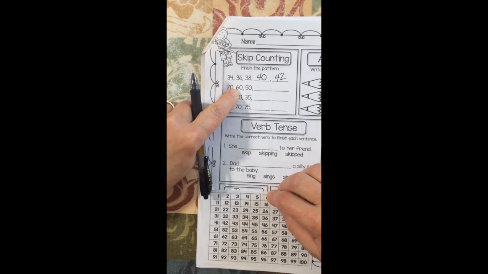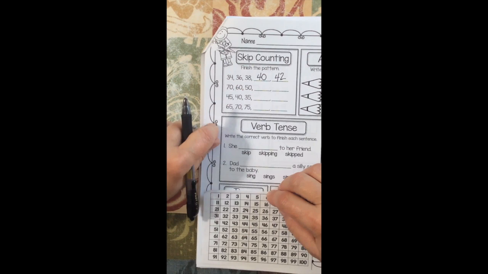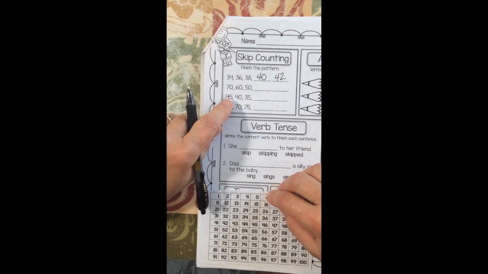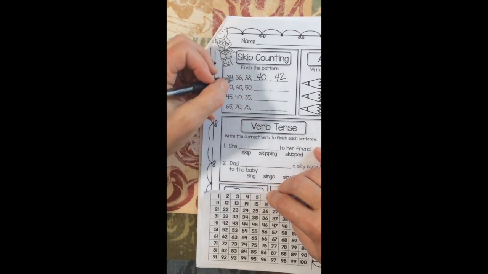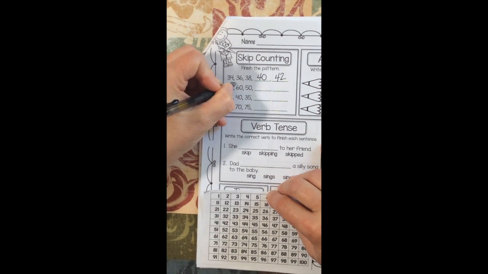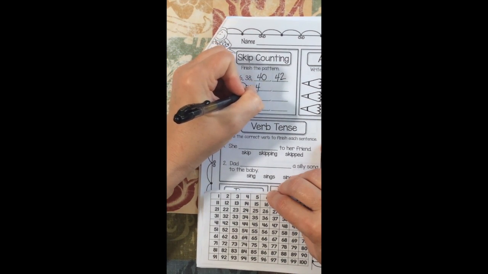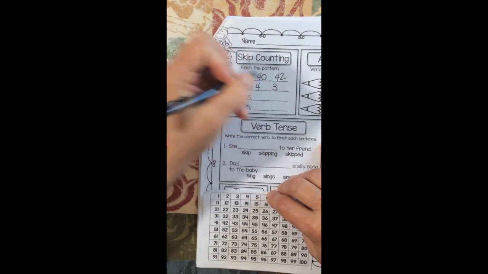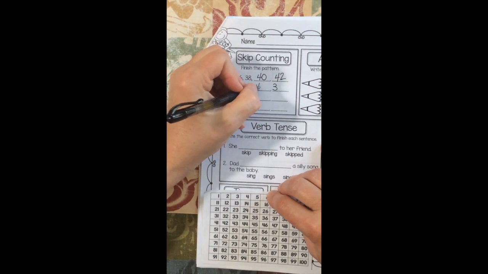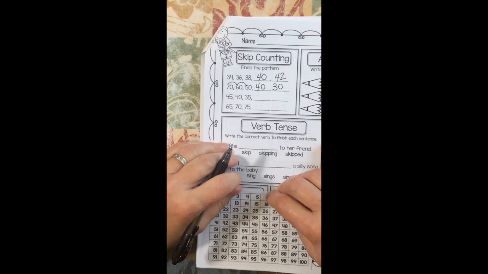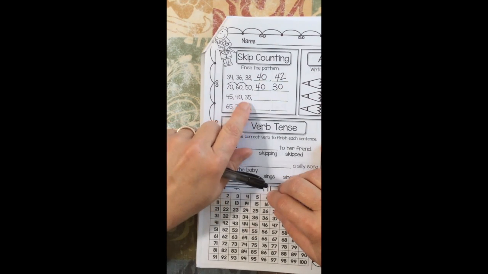70, 60, 50. Oh, I'm counting backwards. 50, 60, 70. We're skip counting by 10s, but we're getting smaller. So 7, 6, 5, 4, 3, and now I just put in my zeros. 40, 30. Okay? Looking at the next one.